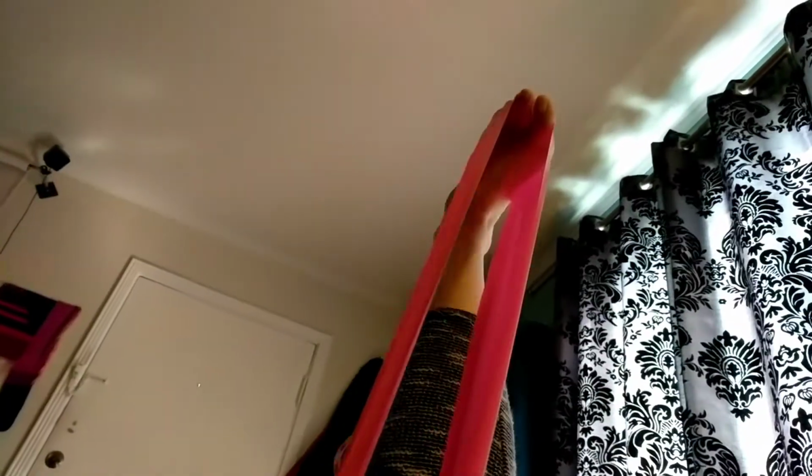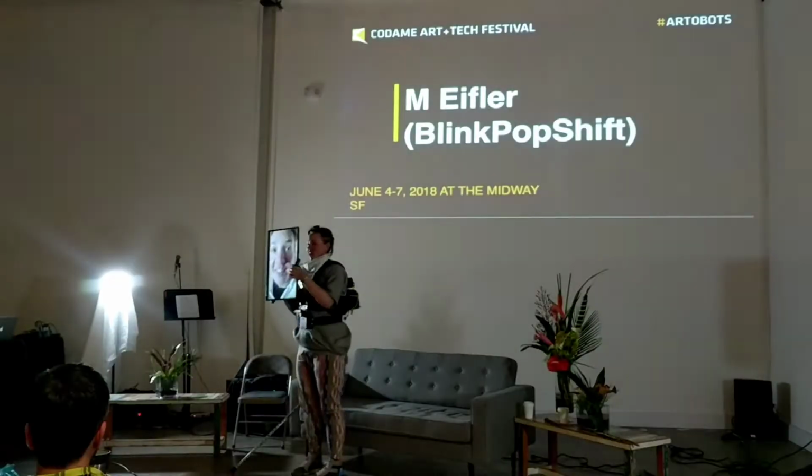Good morning, future M. I'm laying on the floor so that I can do my brand new physical therapy exercises to strengthen my leg. Day 2 at CODAME. My talk is in like an hour, so I'm gonna get some coffee.